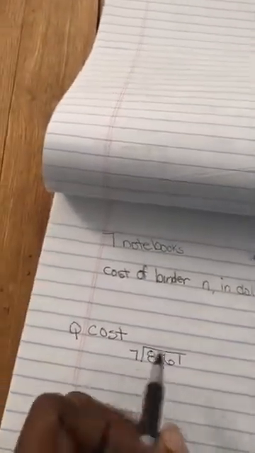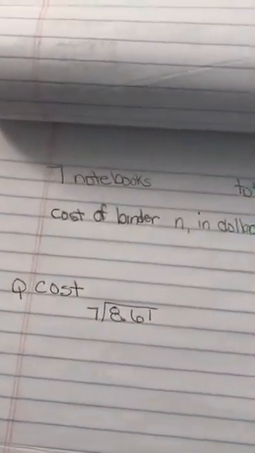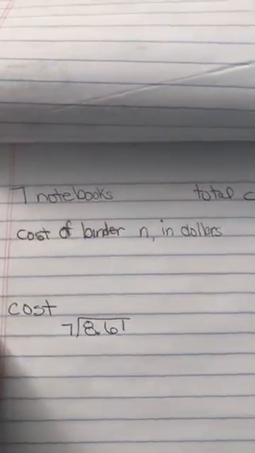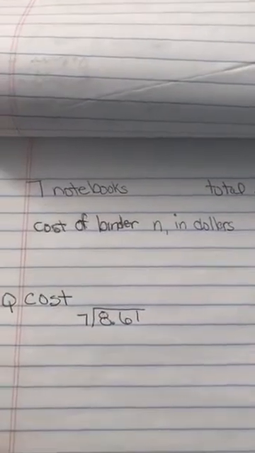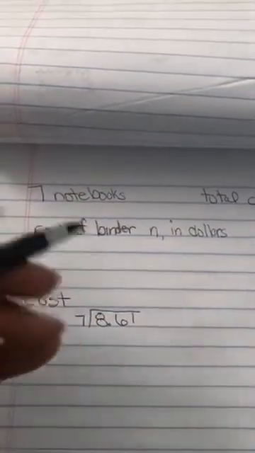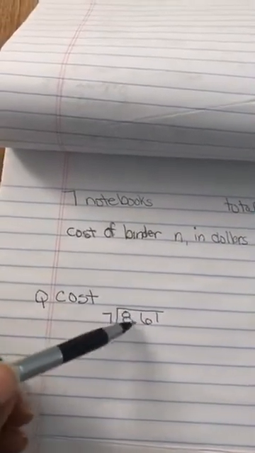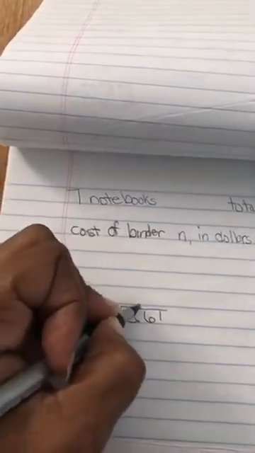So let's figure out the cost. 7 divided by $8.61. Now, y'all know this is my favorite thing in the world to do, right? Long division. You know we do it every day, all day, every day. I tell you all, it is never going to end. Since my decimal point is over here at the right, I don't have to move this around. So I'm just going to drop him off here.